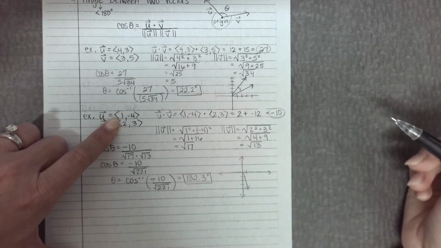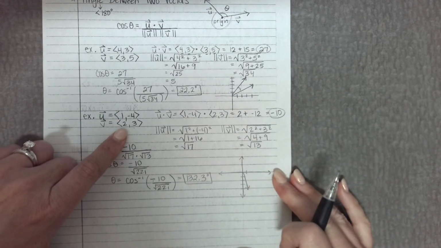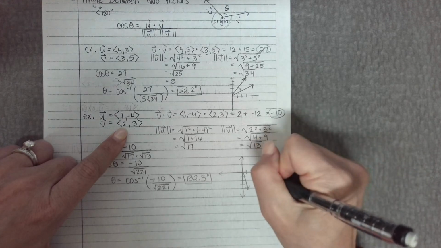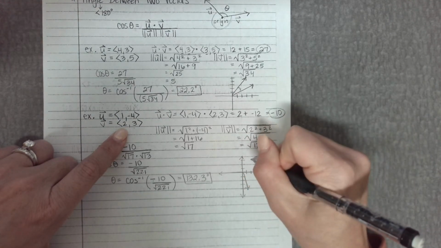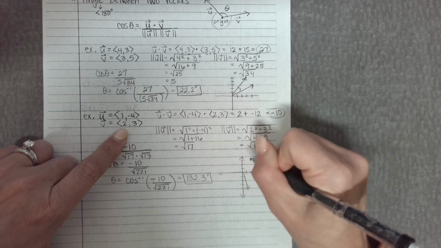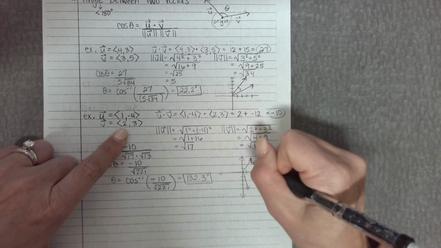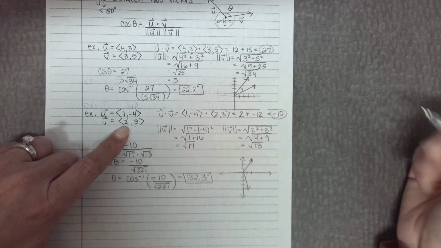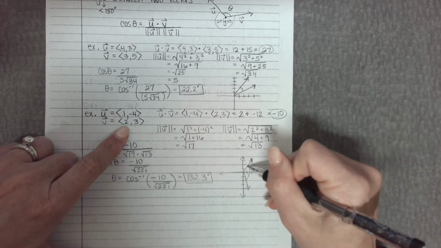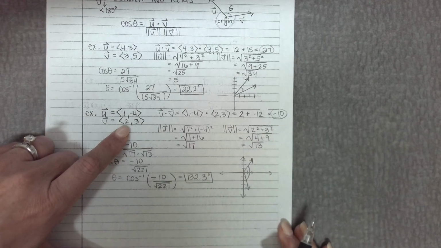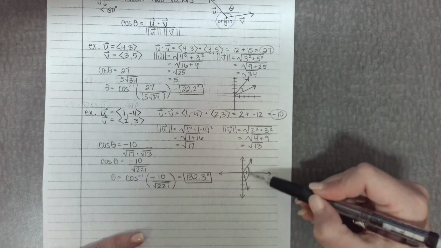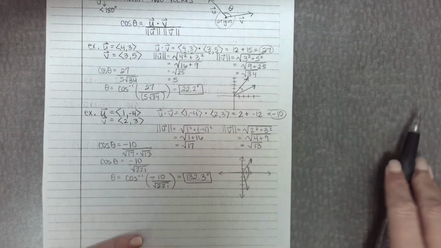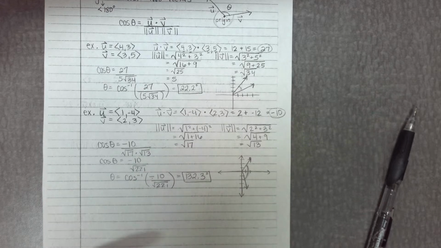Our second vector was 2, 3. Over 2, up 3. That's this vector here. So the angle I was finding was this angle right here. That does look obtuse to me. It does look over 90. So 132.3 looks about right for that angle. Okay, so you can always kind of double check and make sure you're on the right track.